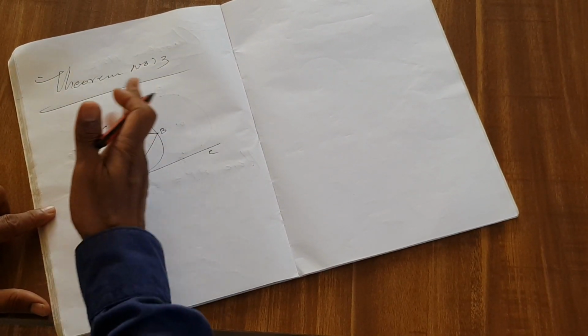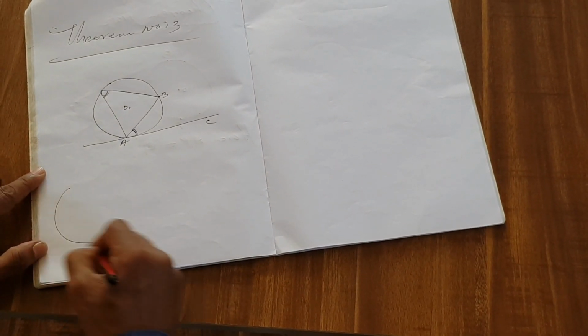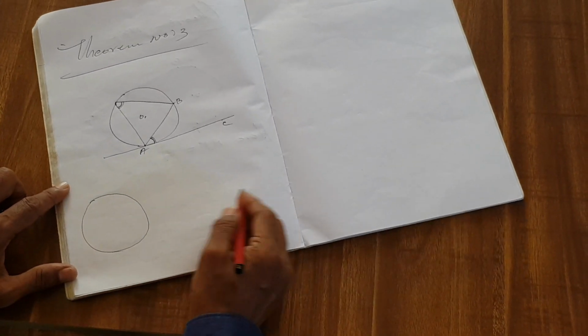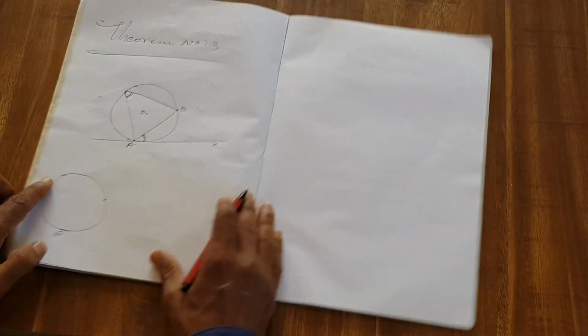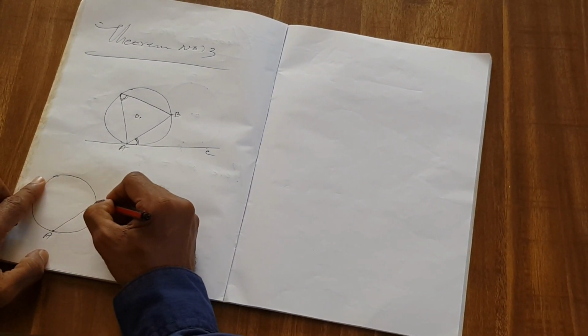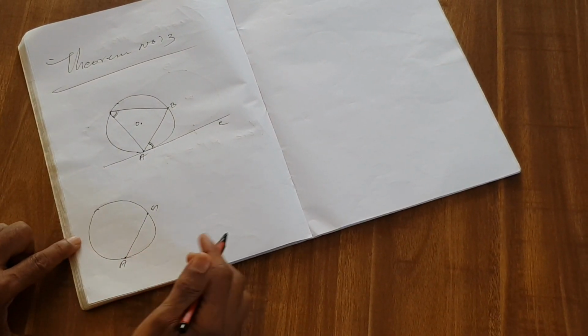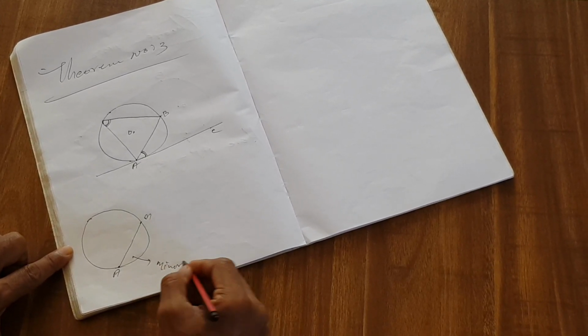Actually, this chord divides the circle into two segments. Suppose I will show it more clearly. Suppose this is the chord AB. What does the chord do on the circle? The chord divides the circle into two segments. This is a minor segment, the small segment.